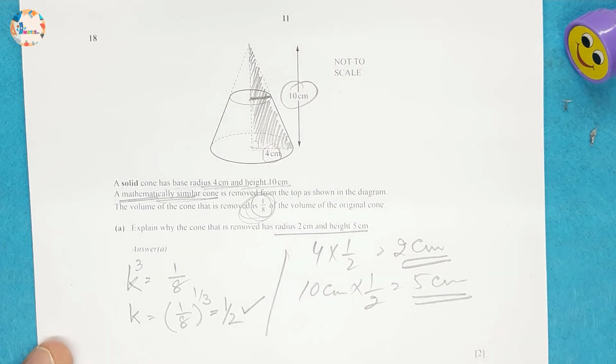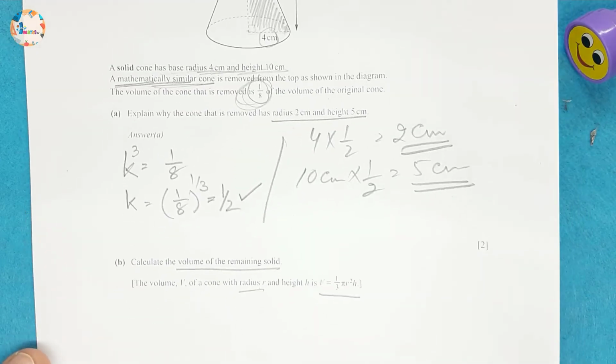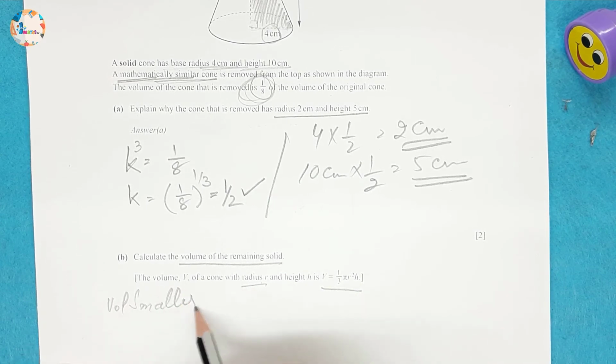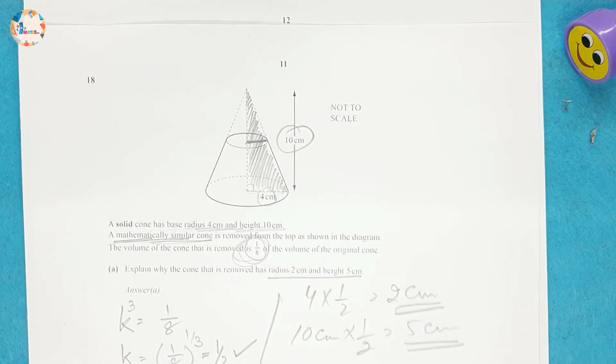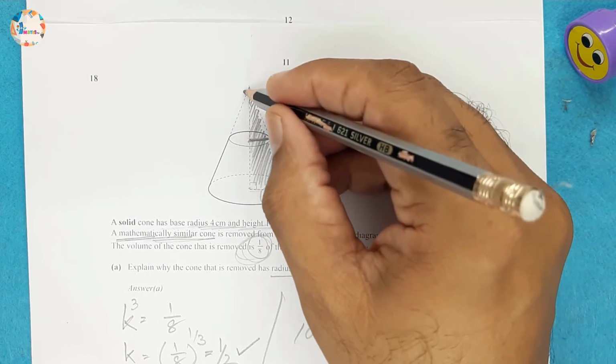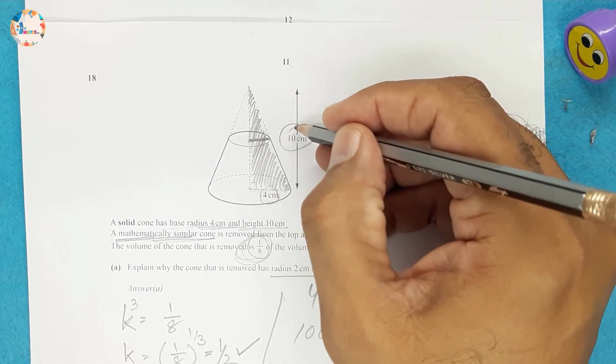So for the smaller triangle we can calculate the volume for the smaller cone. So volume of smaller cone will be equal to what? The perpendicular height, they have given us those.